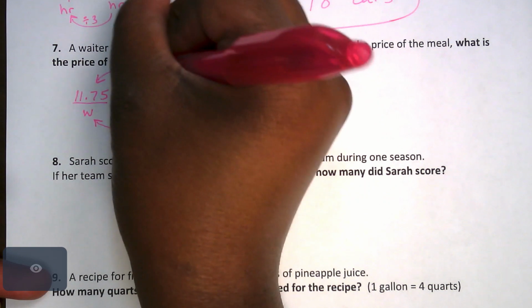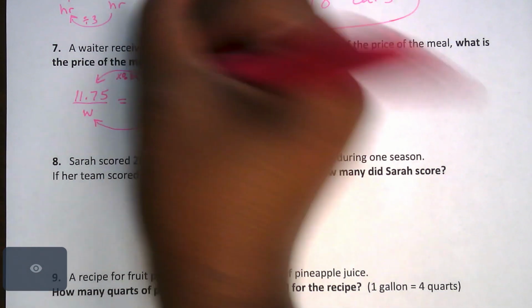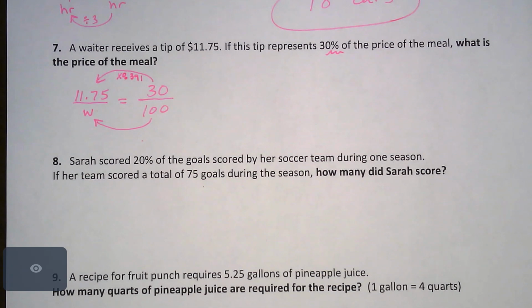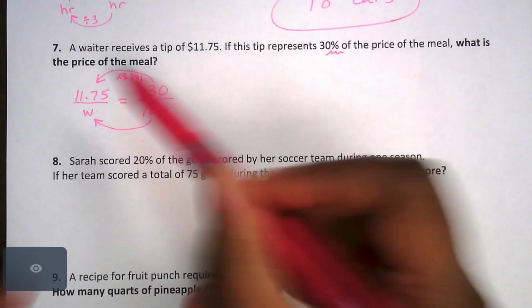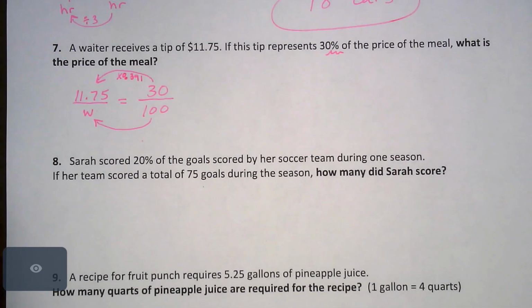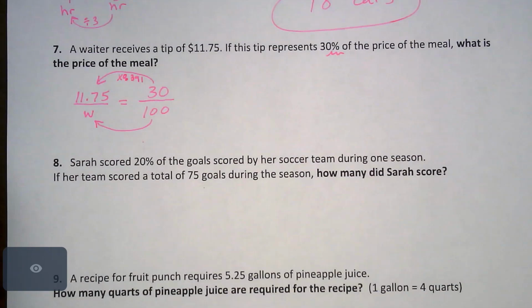You could put 0.391 even if you wanted to. You're going to get about 11.748, which rounds to 11.75. All right, so if I did that at that end, now I'm going to have to do the same thing to this part of my ratio here.